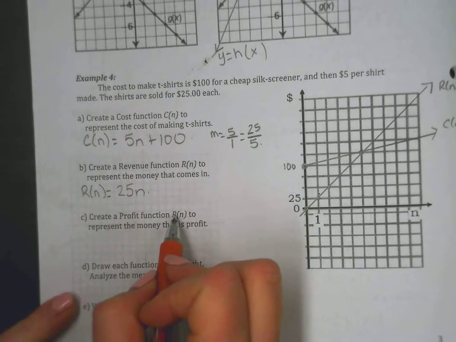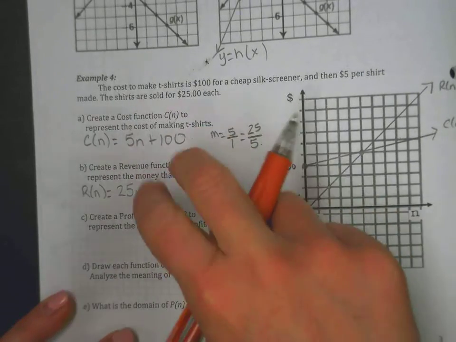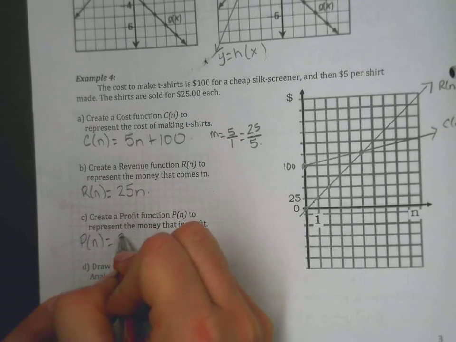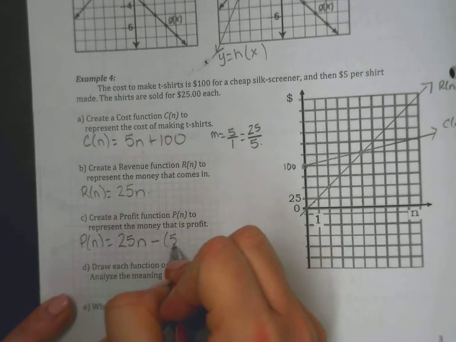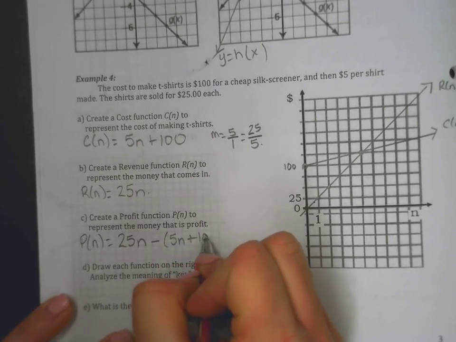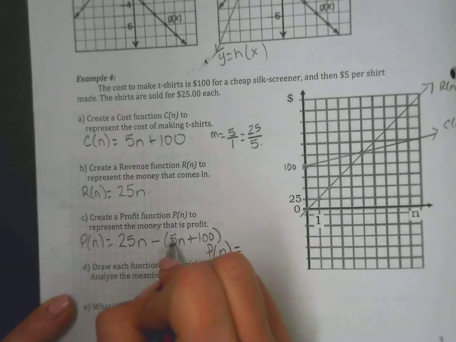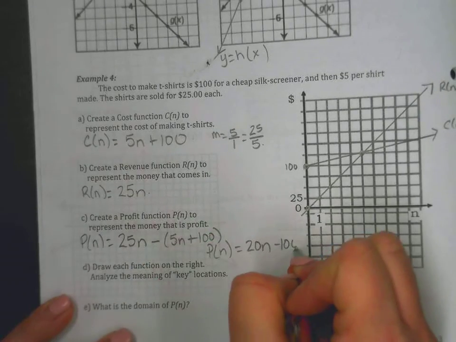Create a profit function. So our profit function is the difference between the revenue and the cost. So our profit function is our revenue function, which is 25n, minus the cost, which is 5n plus 100. If we simplify this, 25n minus 5n would be 20n minus 100.